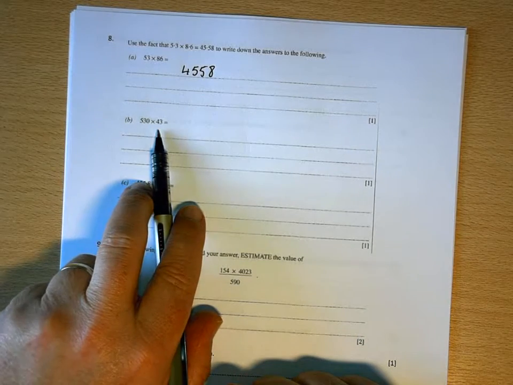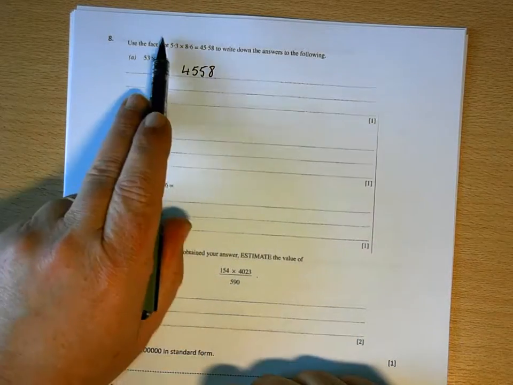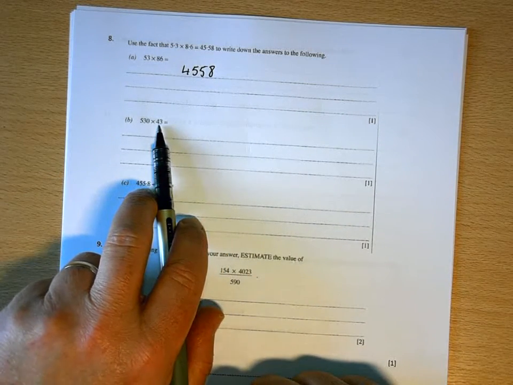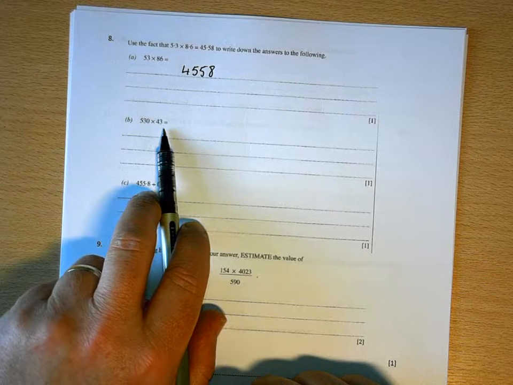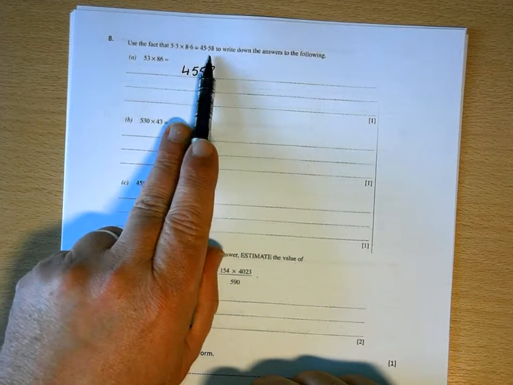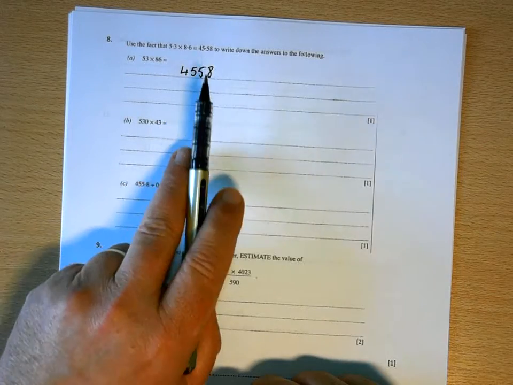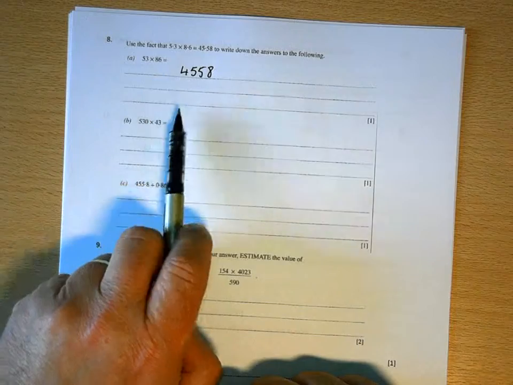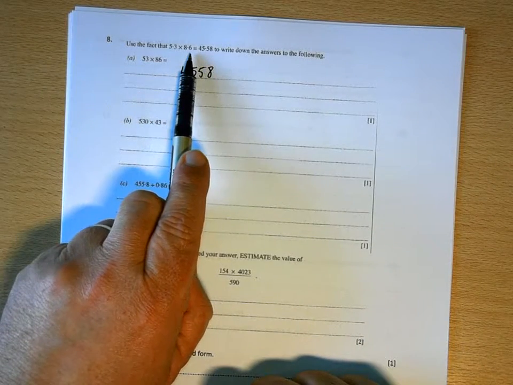Second one, 530 times 43. Well, 43 isn't in the original sum, but 43 is half of 86.